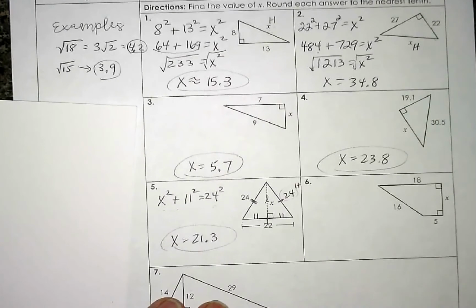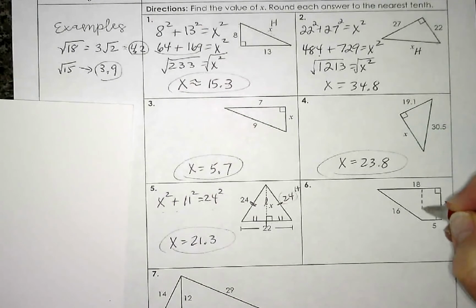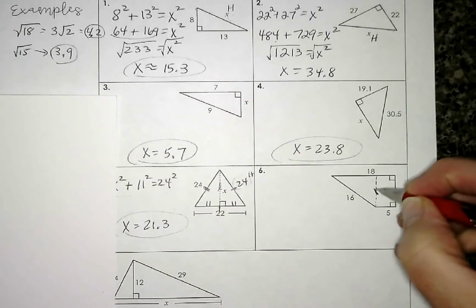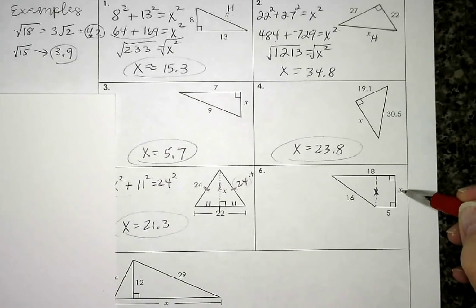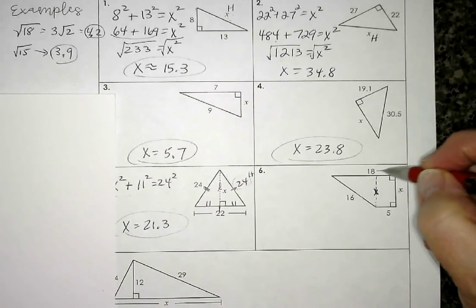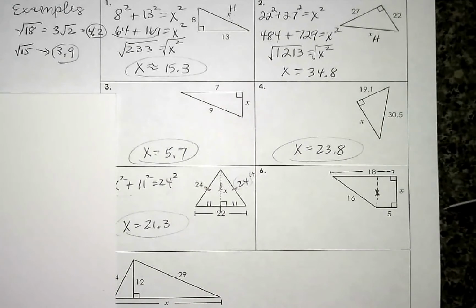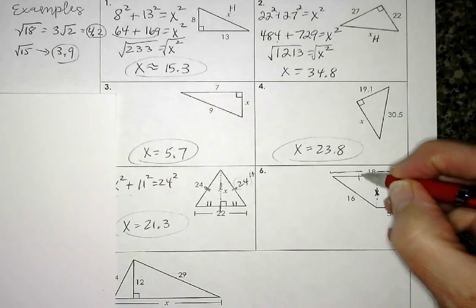This one's kind of weird because I've got this extra little chunk over here. In order to make my right triangle, to find this, I draw this auxiliary line in here, kind of an extra line that helps me solve it, and that's also x, straight across there. So if I can find this x, that's going to be the same as this one. Now this 18 goes all the way across, so that's not a side of the triangle. Okay, but this is 5. So that makes this side of the triangle 13.